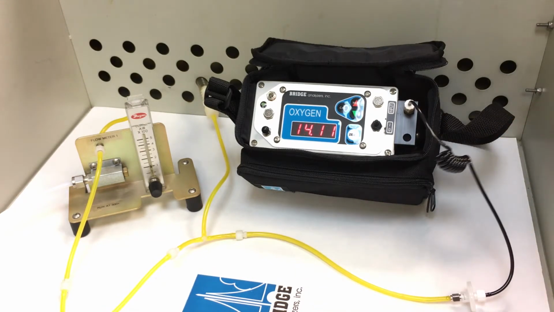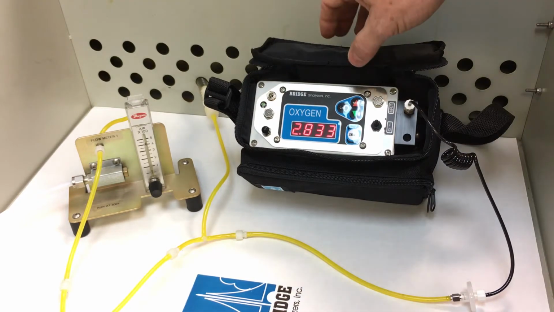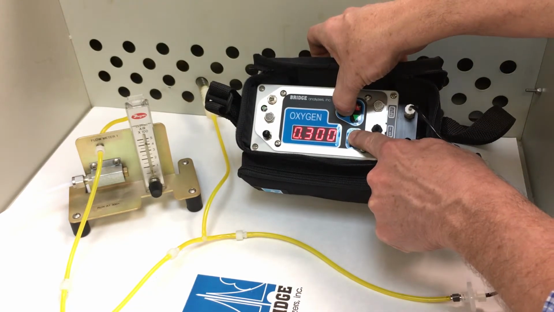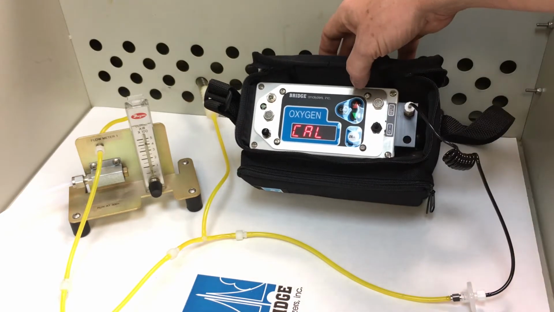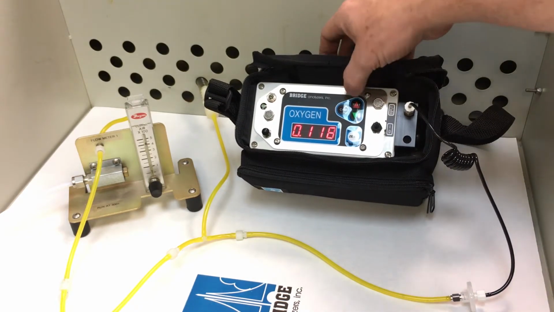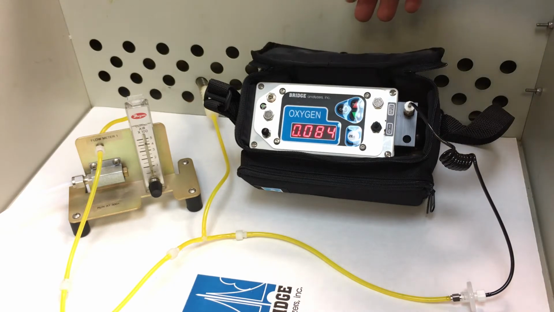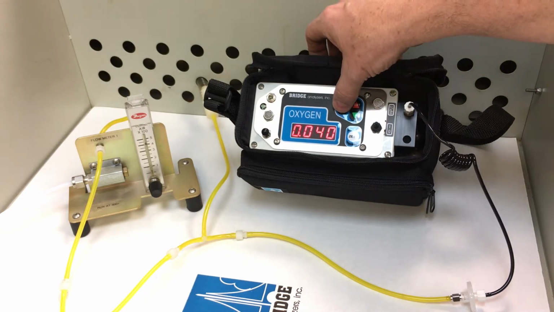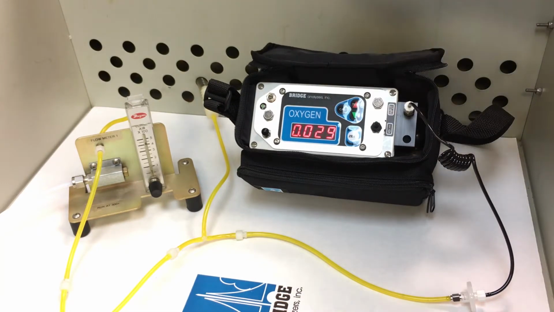I'll go ahead and turn the gas back on. Here, I'll go back into the calibration mode. You'll notice I'm there and I hit cal. There's my blinking for high oxygen. I'm saying no, I want to do residual or low oxygen. So now I'm doing it here.